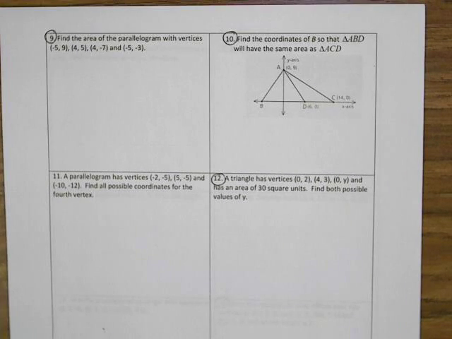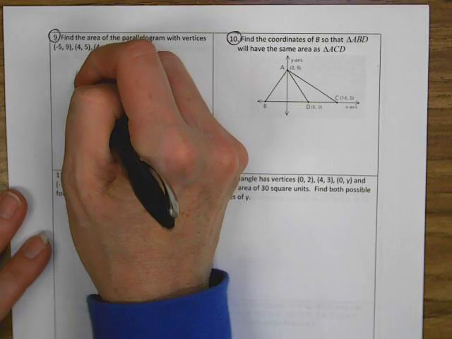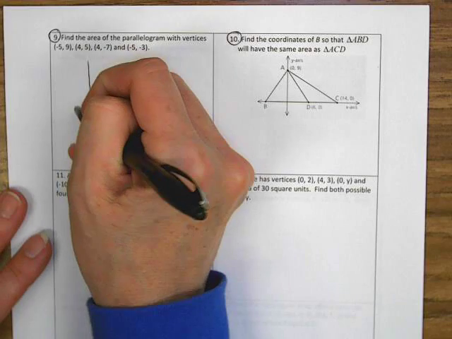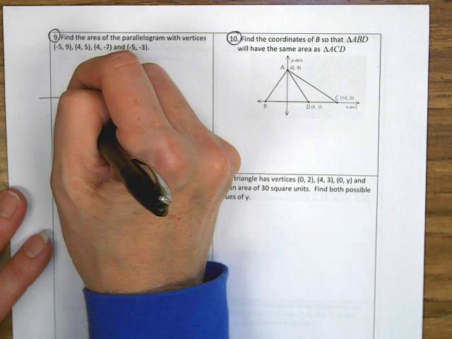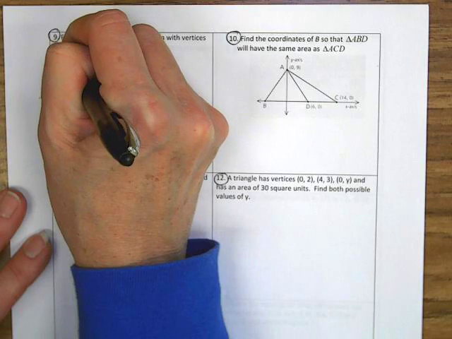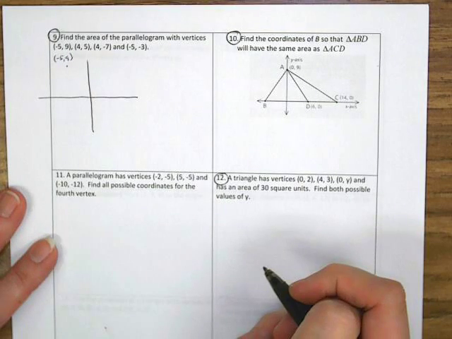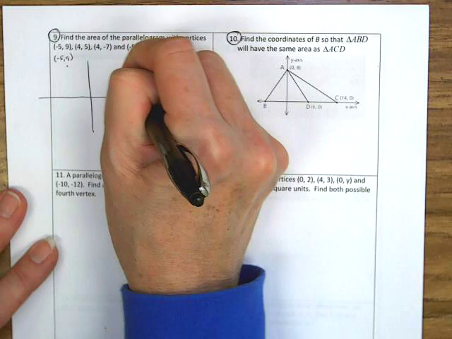All right, on this page we're going to start with number 9. This is very similar to number 5. If you have your booklets open, you can look to the page on the left, except our parallelogram is going to be shifted kind of in a different orientation. So again, let's make kind of a rough sketch here. We have -5, 9. So let's do -5, 9 up here. And then I have 4, 5. So that would be maybe around here.